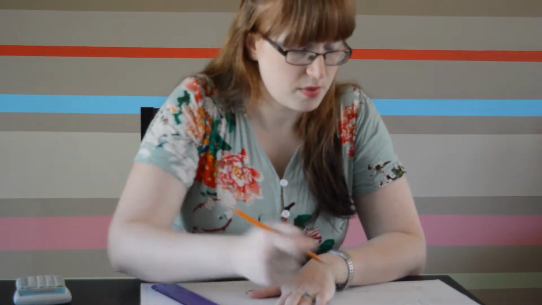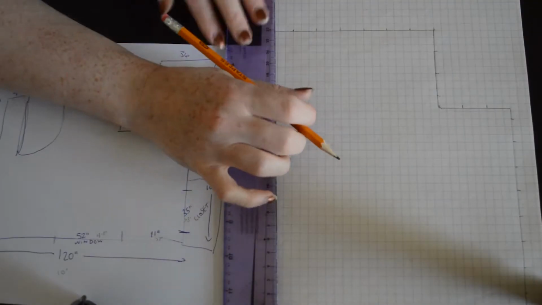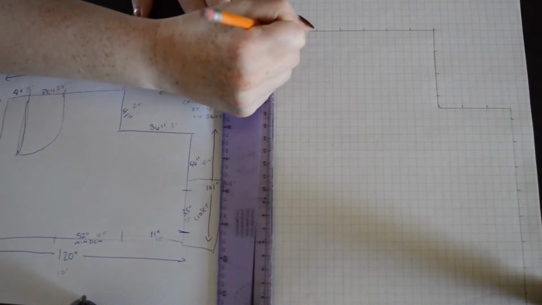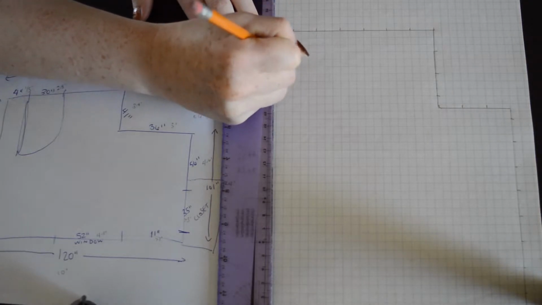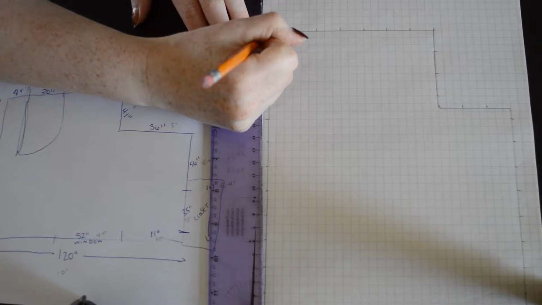or if you had any floor registers you needed to put in, because you're probably not going to be moving those. So I'm just gonna draw my doors, and I wrote 4 inches. I know that each of these little squares is 4 inches. And for a door, mine is 30 inches, so that's 2.5 feet. So I'm gonna go like that, so 1.5 squares.